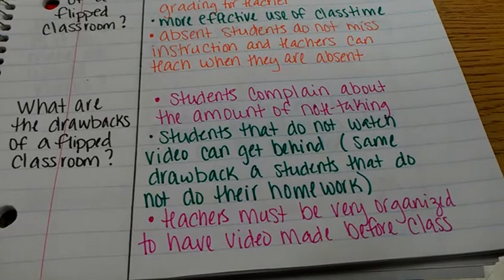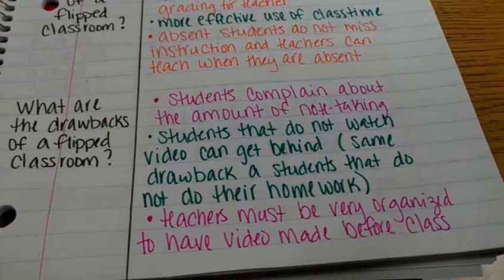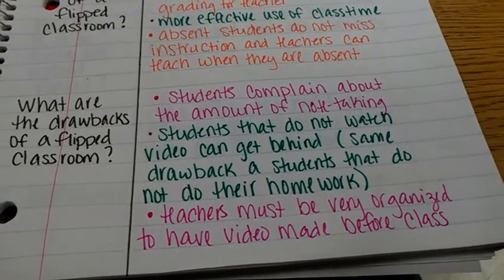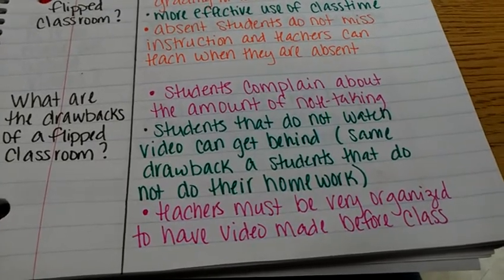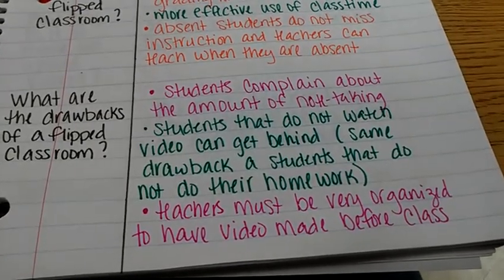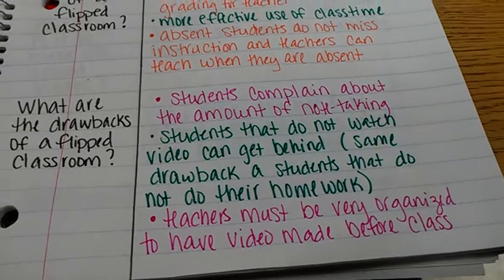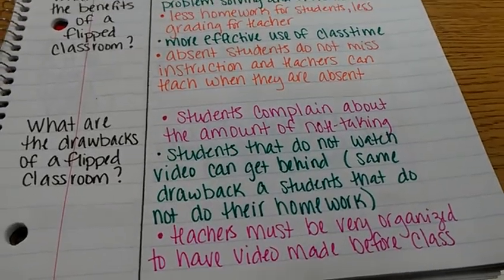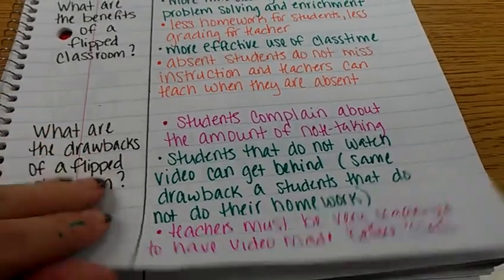Teachers have to be pretty organized to do the flipped classroom because they have to make the videos in advance and post them before the lesson actually comes up in class. So teachers just kind of have to be on the ball with lesson planning and organization.